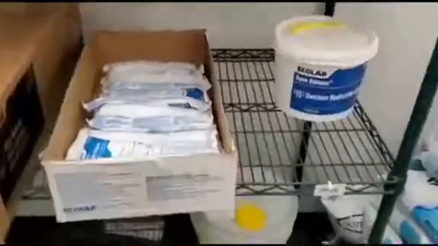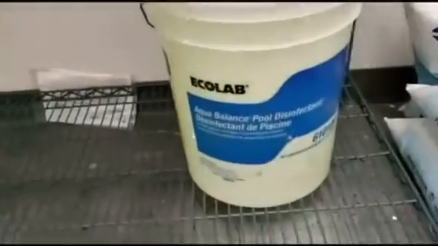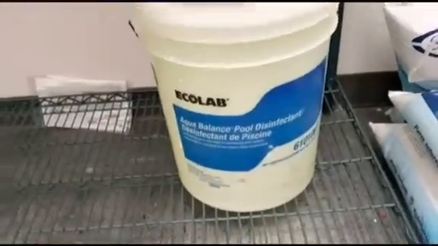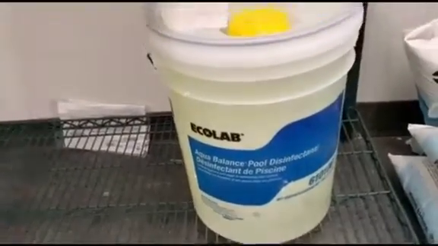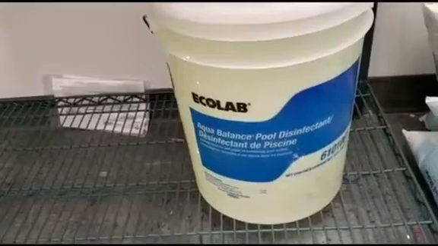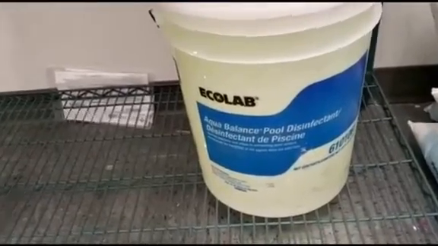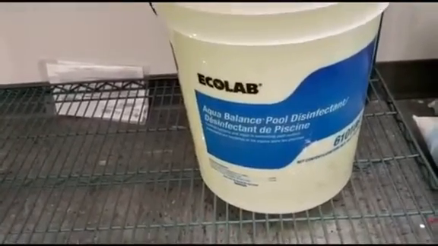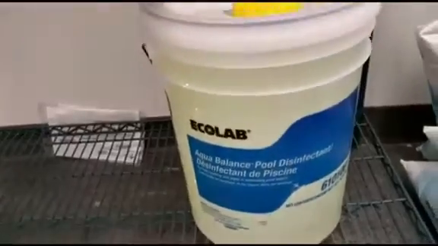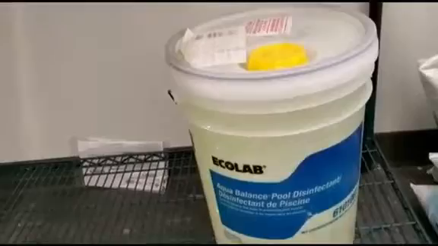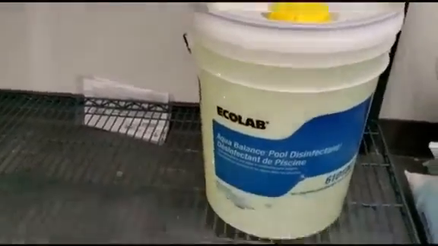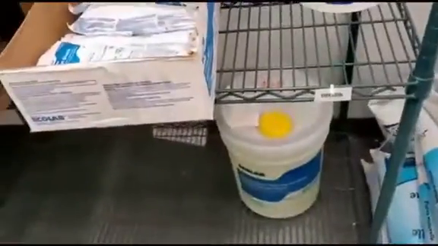So I'm about to show you the chemicals. If you use a chlorine pool, this is what you need to have in your pool. That's chlorine. We get our chemicals from Ecolab, that's why you see the Ecolab sign. But you can get chlorine wherever your supplier is, Canadian Tire or Home Depot, it doesn't matter. It's the same thing.